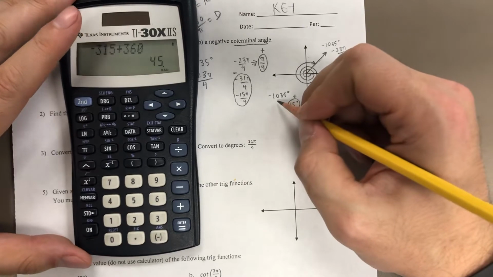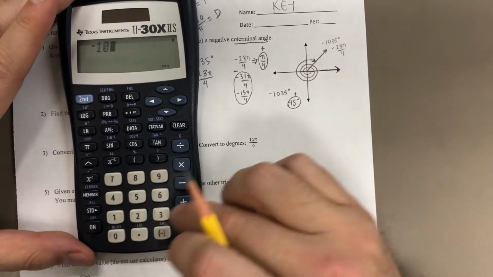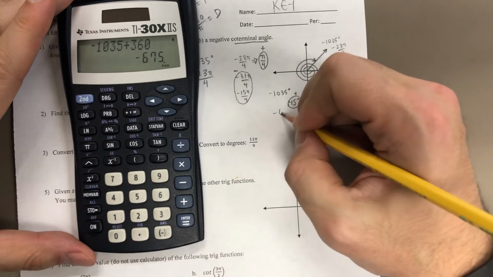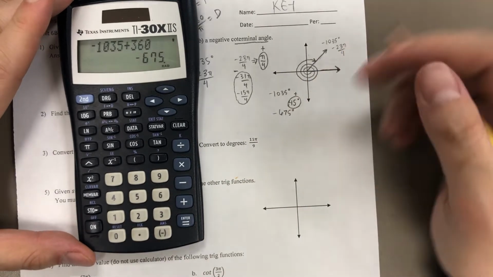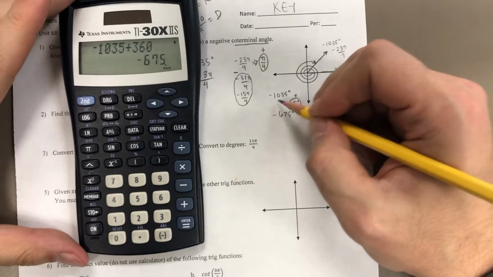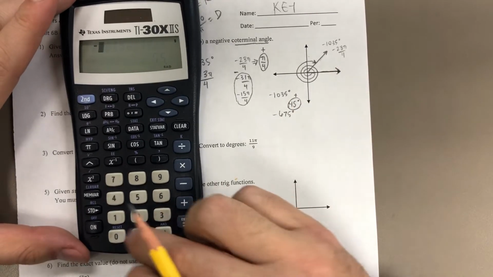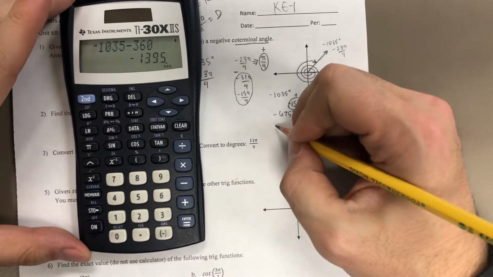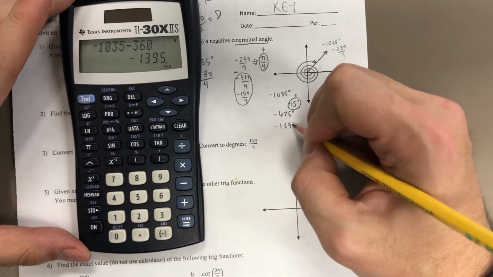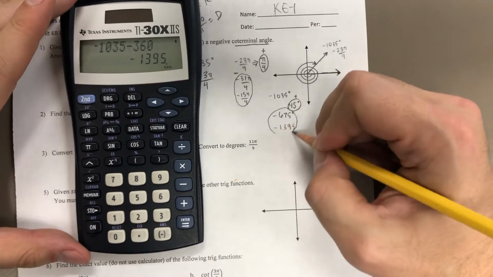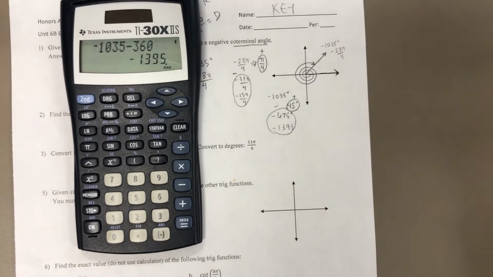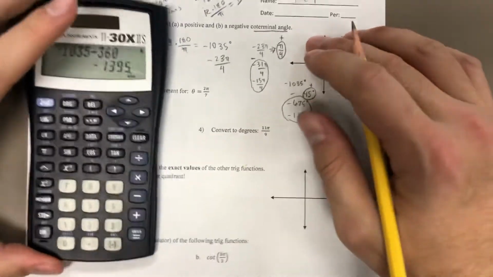All right, now let's find another negative coterminal angle. So if I just take that negative 1,035 and I add on 360, that would give me negative 675 degrees. There's a negative coterminal angle. Alternatively, I can subtract 360 from here and get another one. So negative 1,035 minus 360, that would give me another negative coterminal angle. There are literally infinitely many negative and positive coterminal angles from here. You just have to find another one that's negative or positive. That's what we're asked to do.